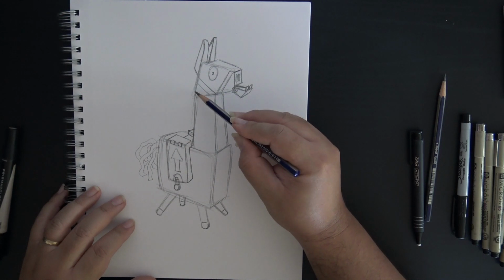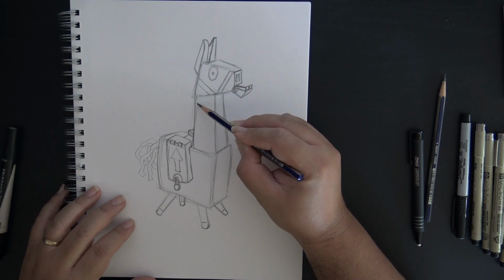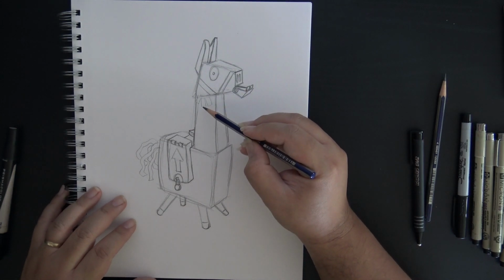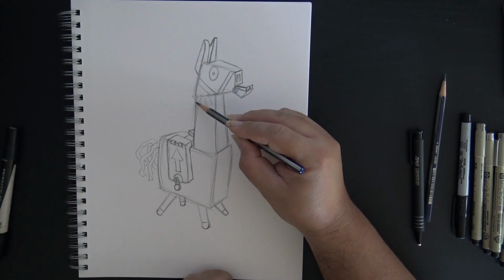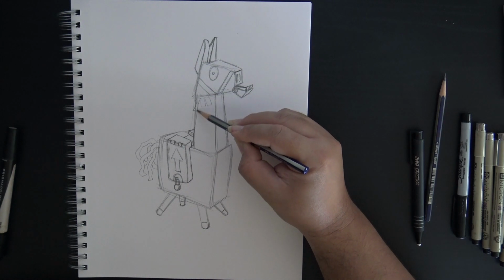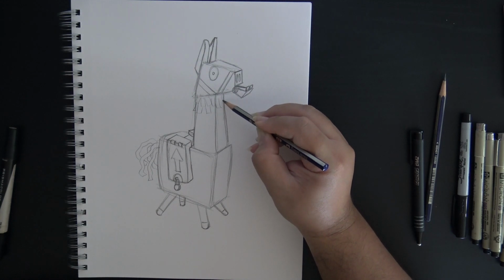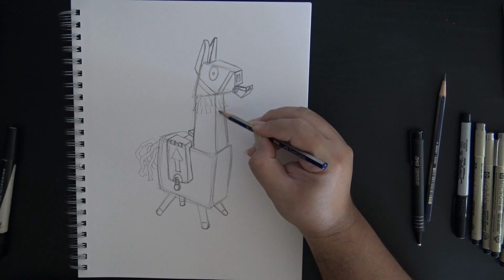But what we have is a bunch of these little rectangles sticking up and off of the body. And these little hairy things are the little papers. When they make the piñatas, it kind of looks fuzzy.